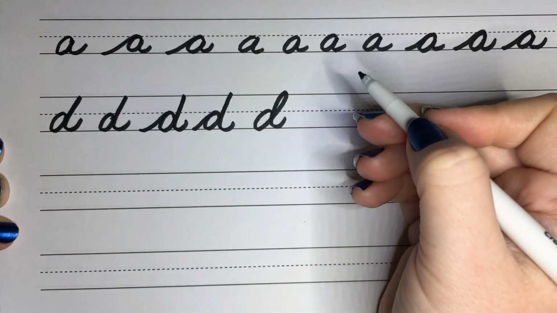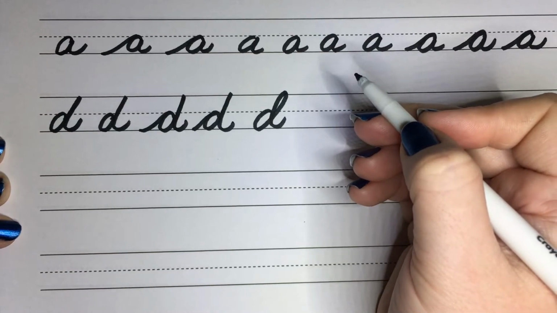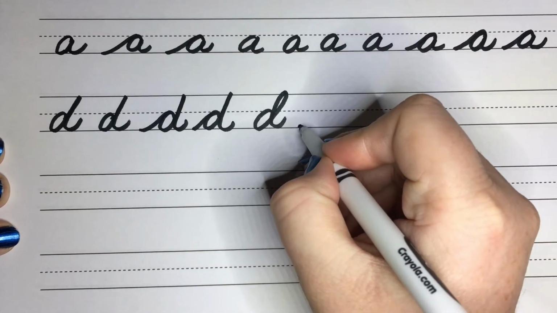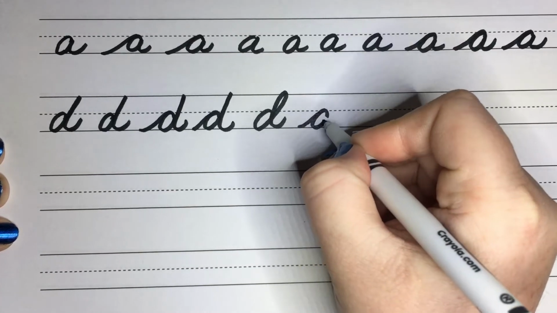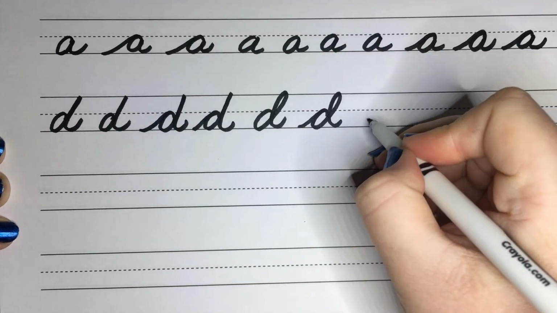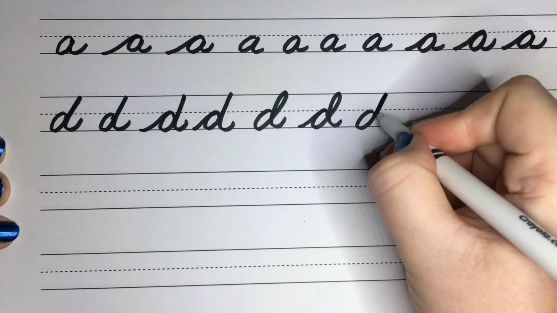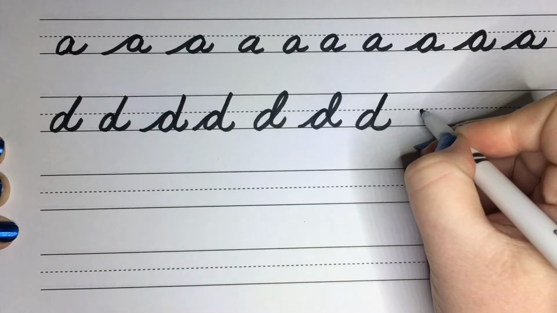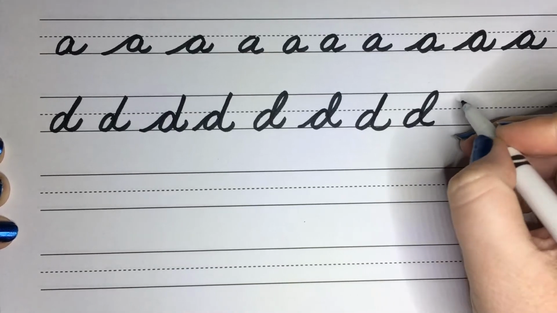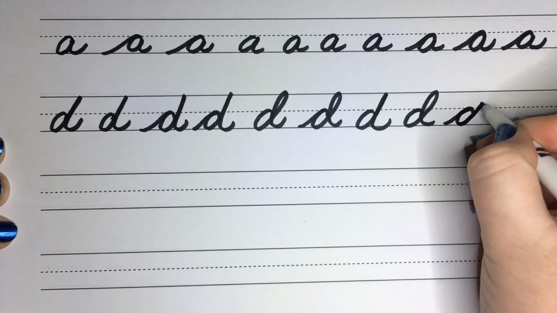To me, that just looks a little bit more like a cursive D would look. Either way is fine. I'm going to do a connector D with the loop. Just practice, either way is fine, whichever you're most comfortable with.